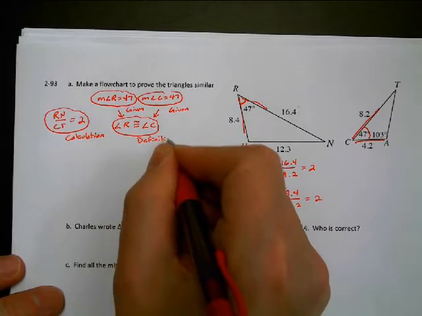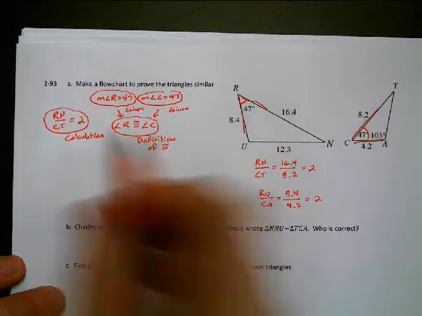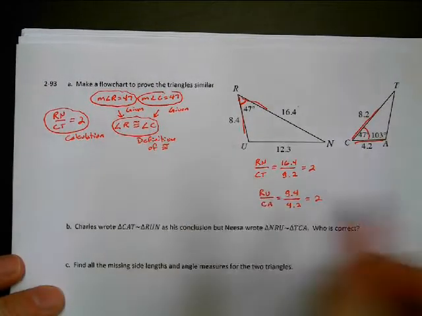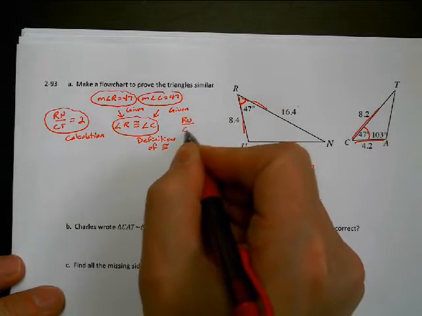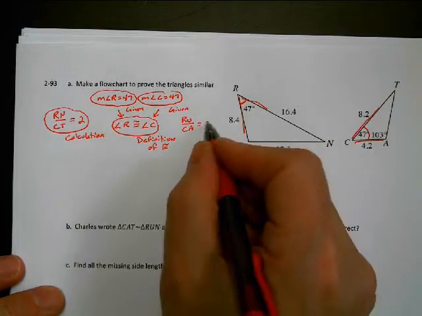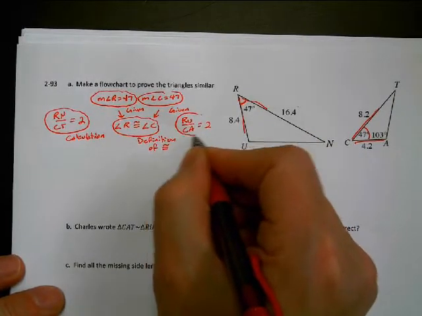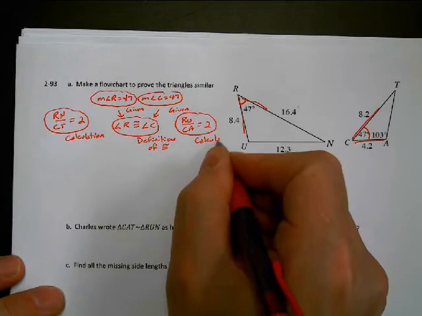All right, so I've got side, angle, and then the last one was RU over CA. We found out that that reduced to 2 down over there. So that was a calculation. And now I have enough to prove that they're similar to each other.